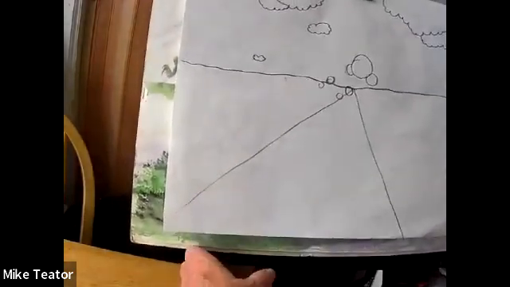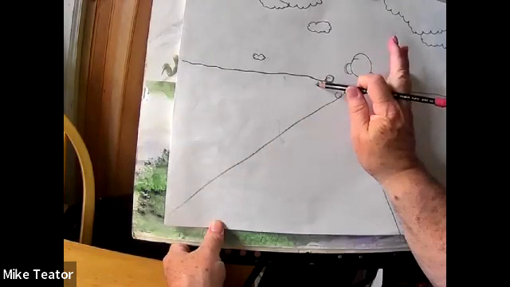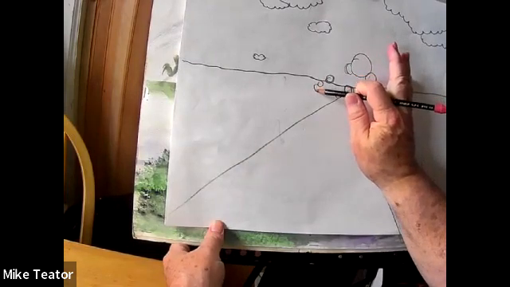Now, because their hand is in a fist, I'm going to make it in a fist like this. I'm going to make a square right on the end of it that touches the last circle. A little fist.